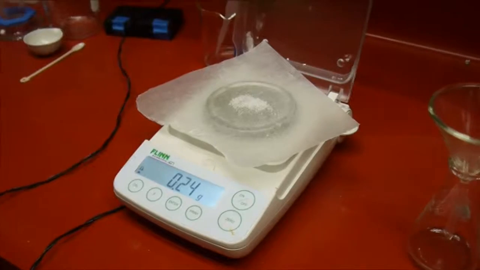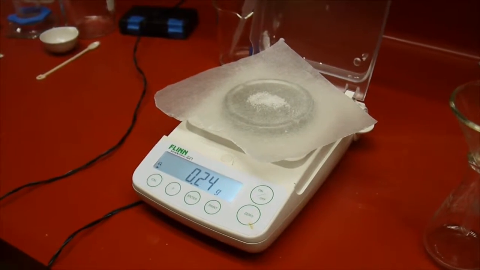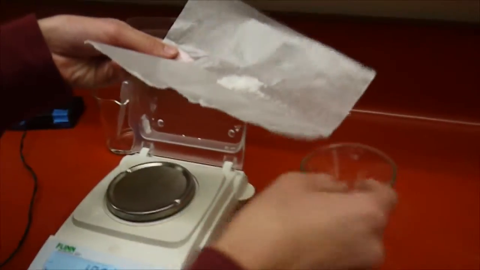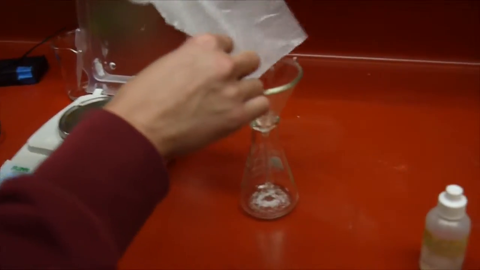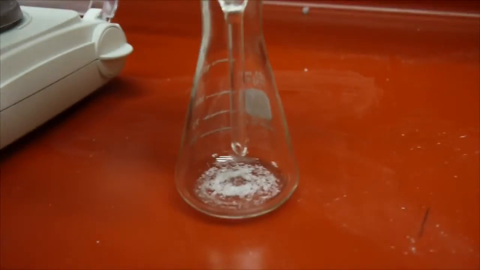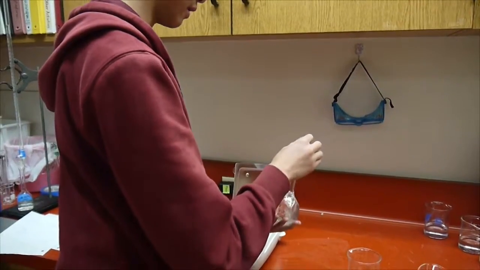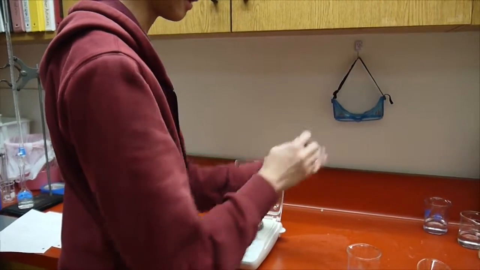Creating your solution. To create your acid-base solution, use a scale to weigh the correct amount of acid or base needed to make X molarity solution. Then create your solution by putting the substance into the volumetric flasks, adding the water to the 100 ml mark, then mixing it well. Do this for both solutions.